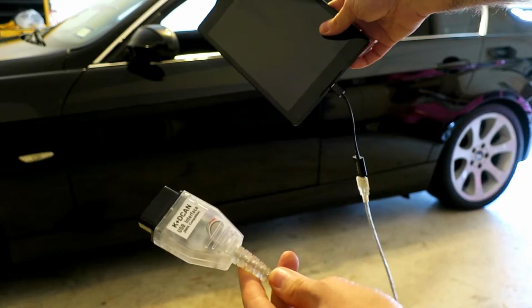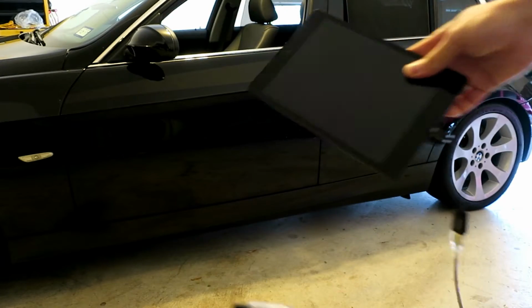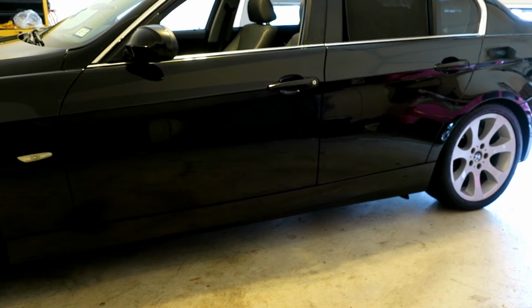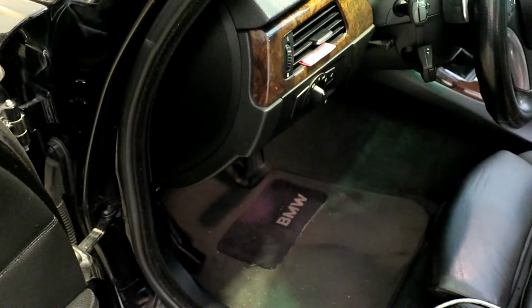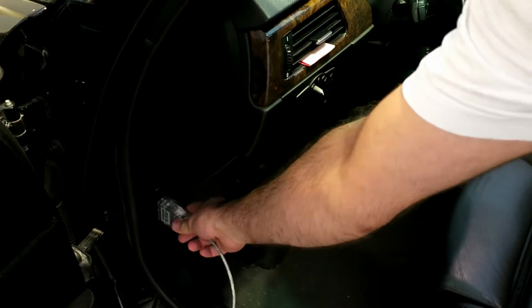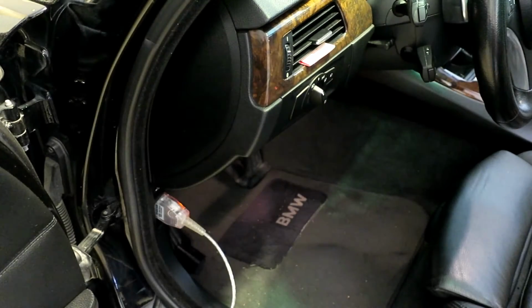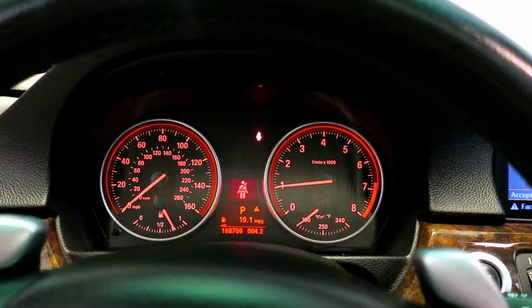So we're ready to connect it to the car. So let's get it plugged into the car and see what we need to do next. So OBD port is over there. I'm going to connect the cable as such. And now let's get set up with the actual tablet to see what needs to be done. Started the car to let it warm up. Go into our tablet.